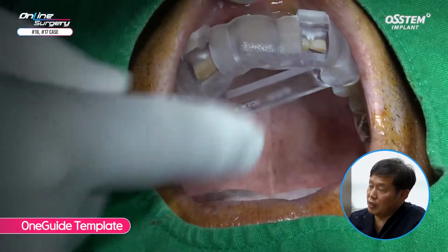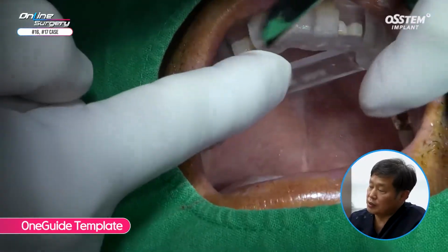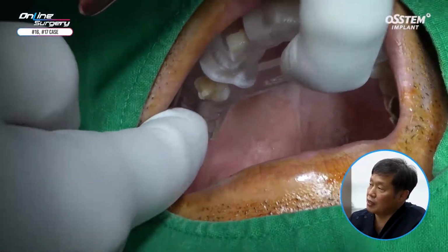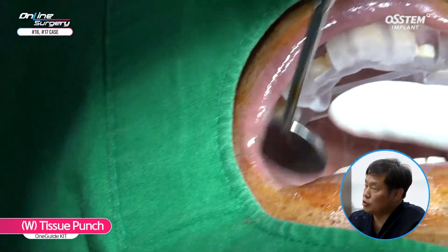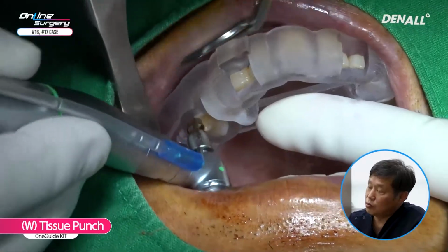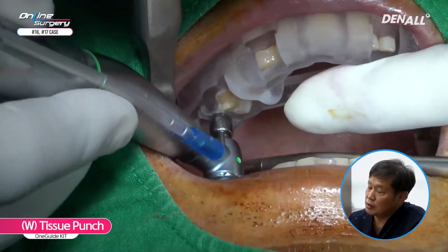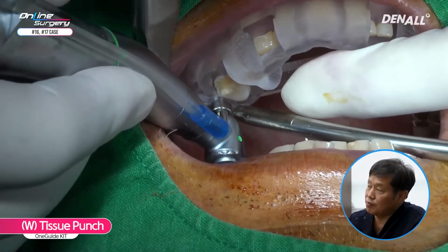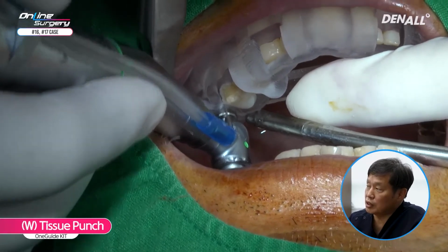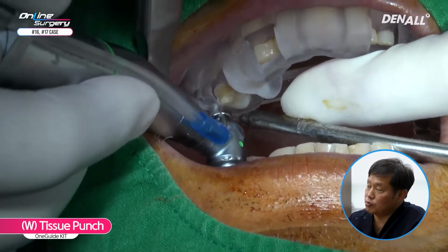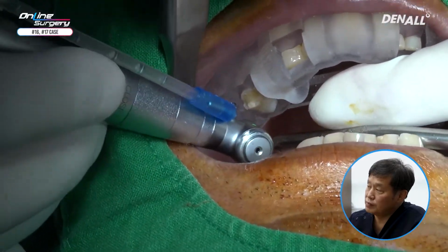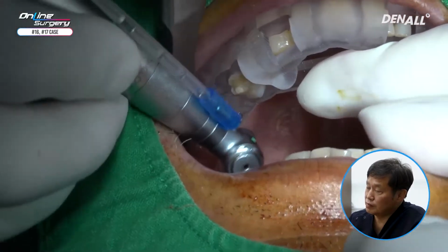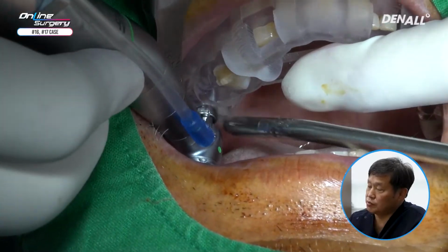The OneCAS guide is adapted. OneCAS is used here. Tissue punch is used to remove overriding mucosa. As you can see, there is no stopper in the tissue punch. Number 16. Number 17.